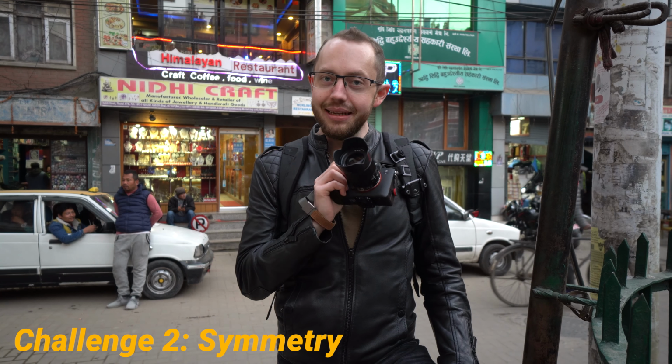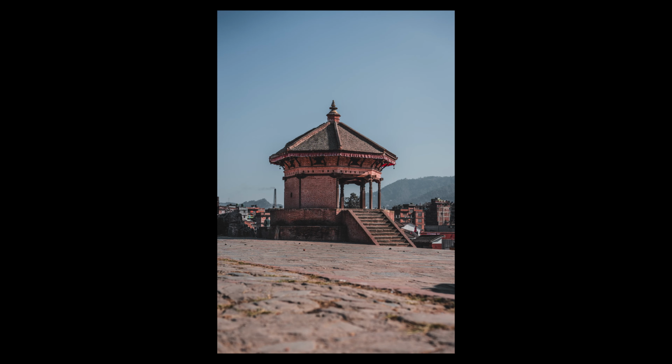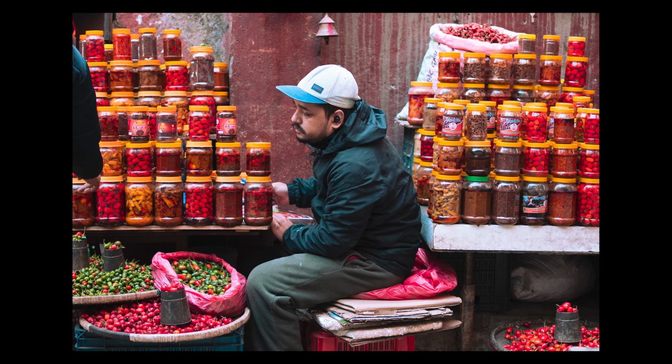The challenge on the second day is symmetry. That means that every photo you're taking, you're making sure that it is symmetrical, that you're putting something in that makes the photo symmetrical. That's particularly easy with landscapes, of course, but it's also possible with portraits and other kinds of photography.